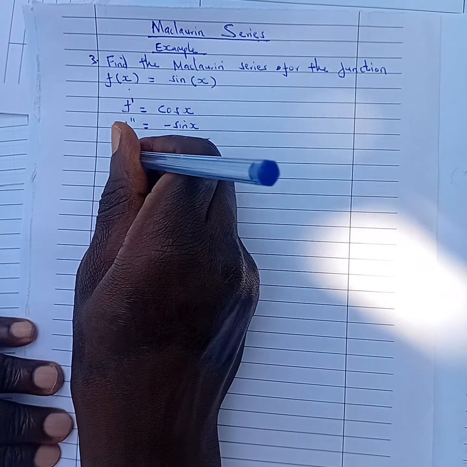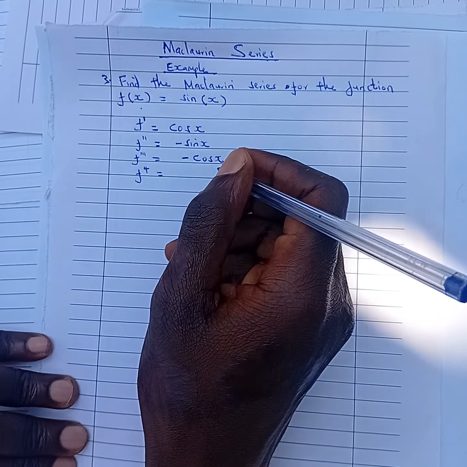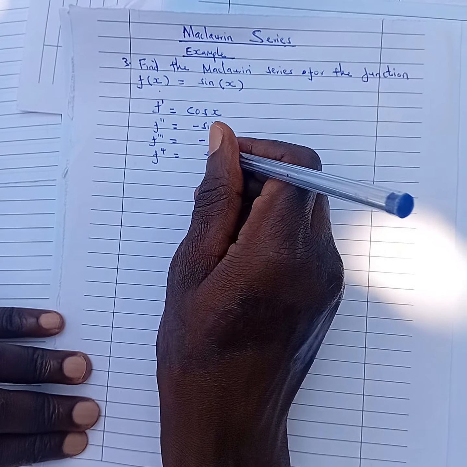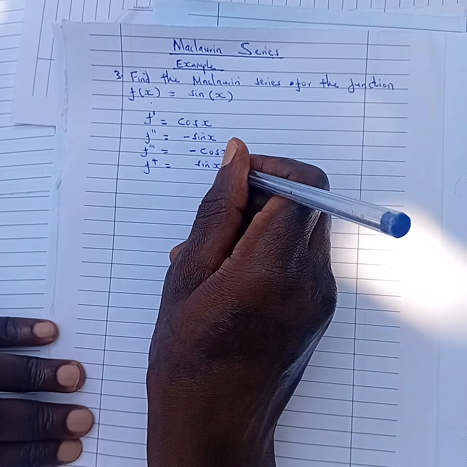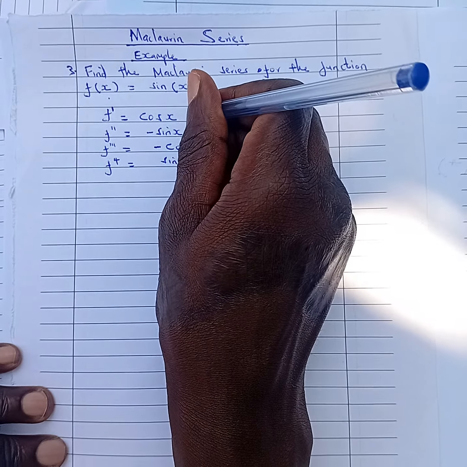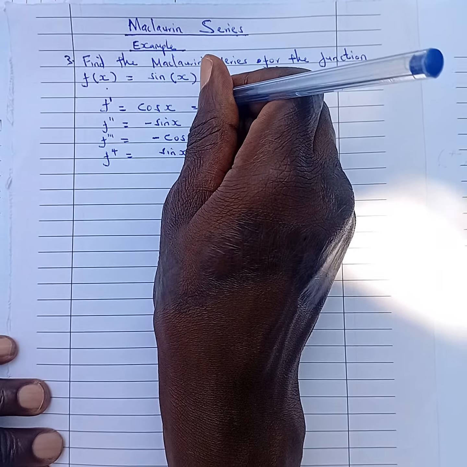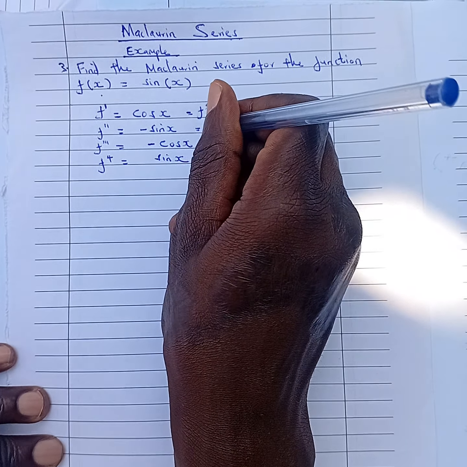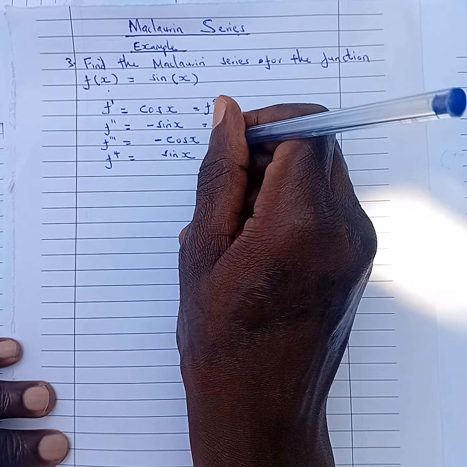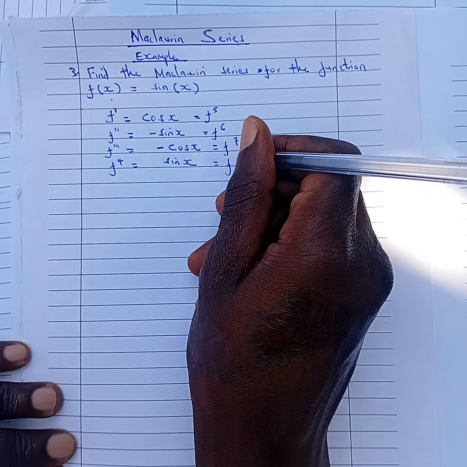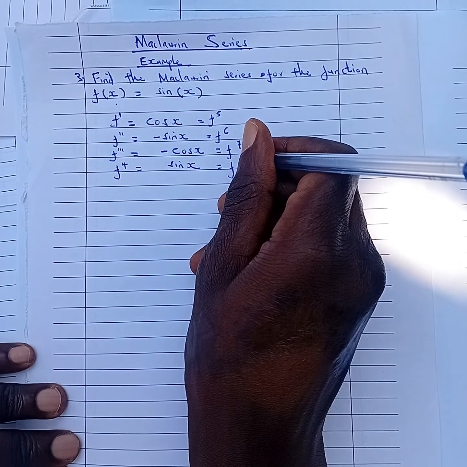The fourth derivative of negative cos x is sin x. And this pattern will repeat when you find the fifth, sixth, seventh, and eighth derivatives.